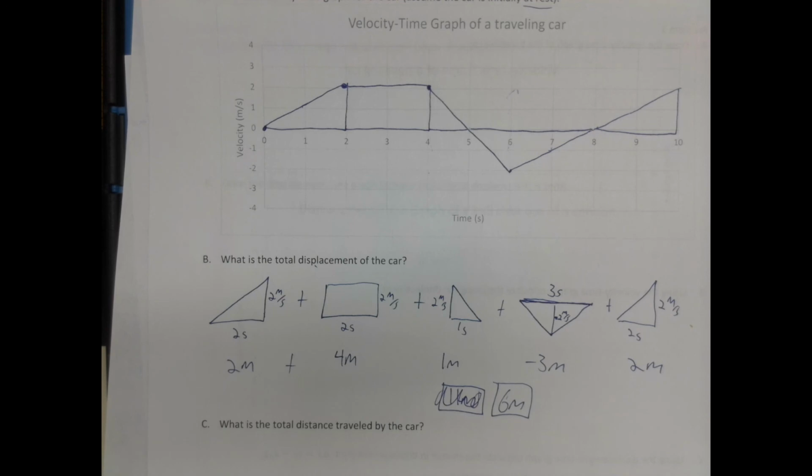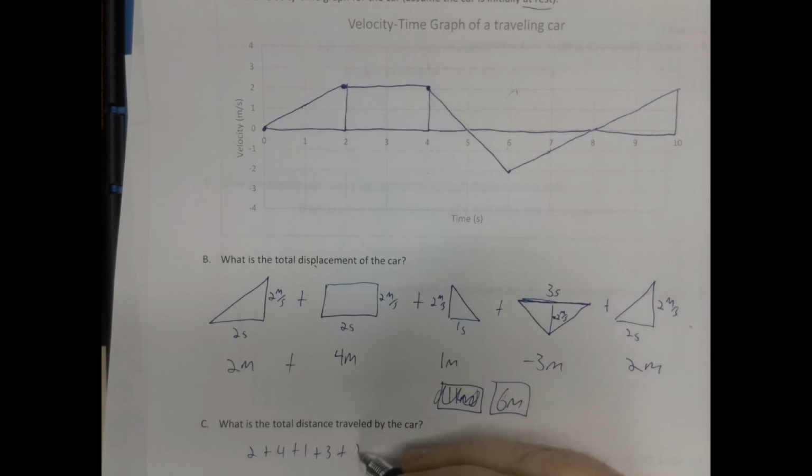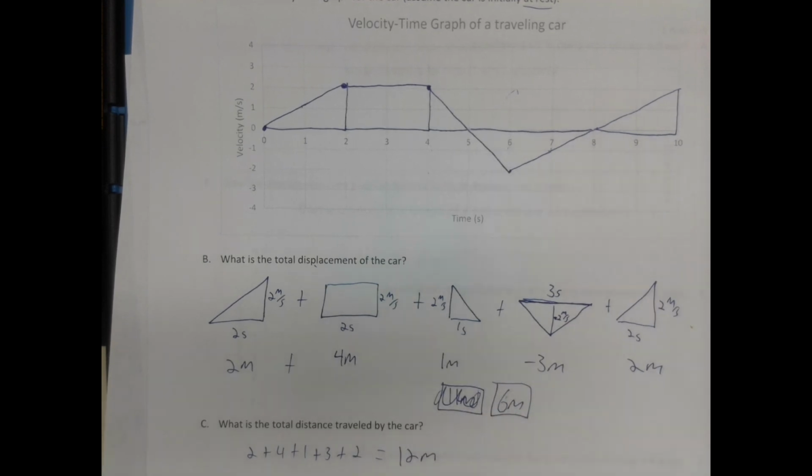And then what would it be for total distance? So remember, distance doesn't have a direction, so we don't care about plus or negative. We treat them all as positive. So it'd just be 2 plus 4 plus 1, and then we add the 3. That's the only difference between distance and displacement. So you get 12 meters.